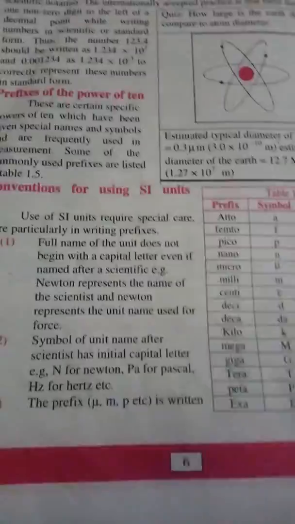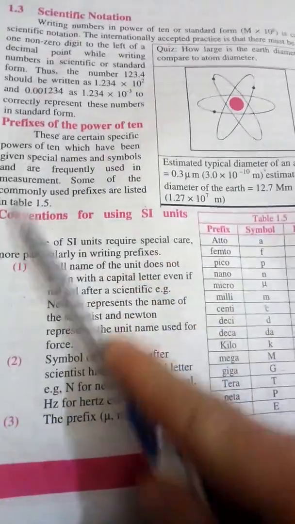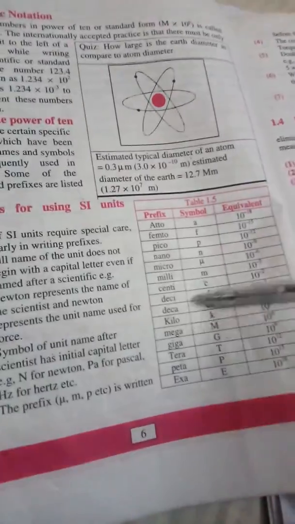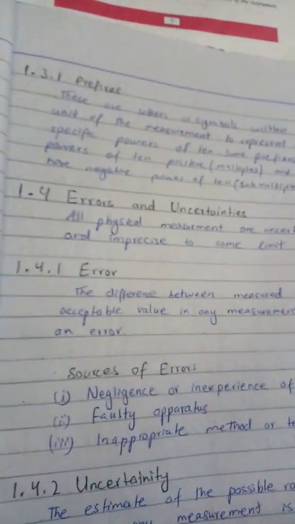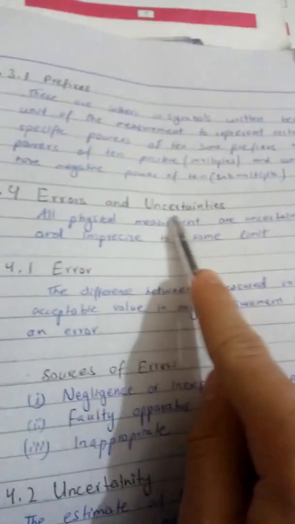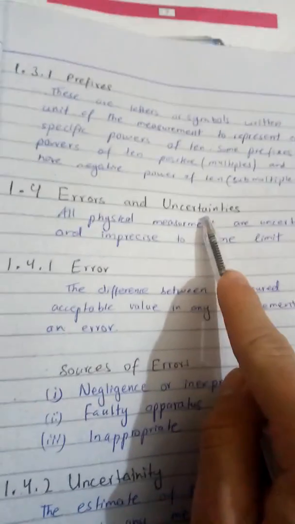And on page number 6 of the physics book, there are some prefixes. Try to look at these. Not much important, but you must look at it. So moving on, the next topic we get is error and uncertainty.